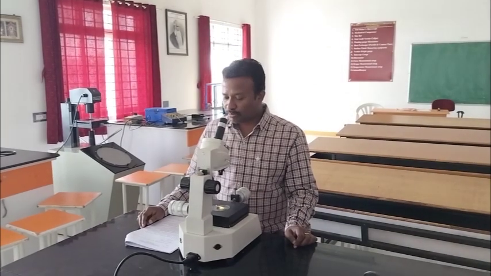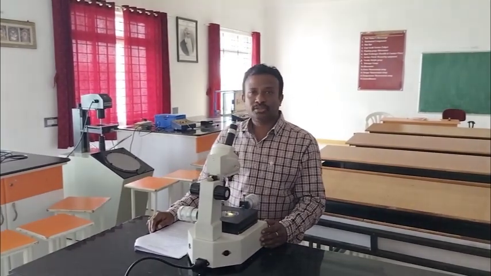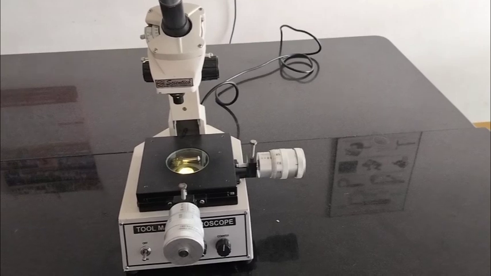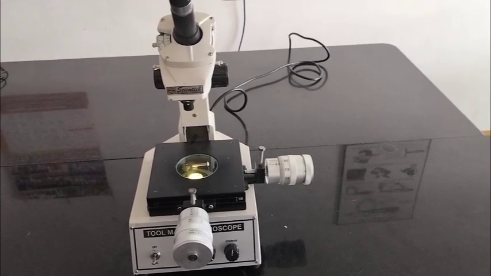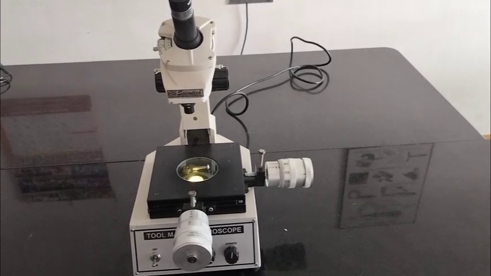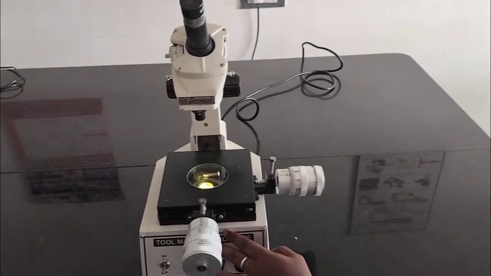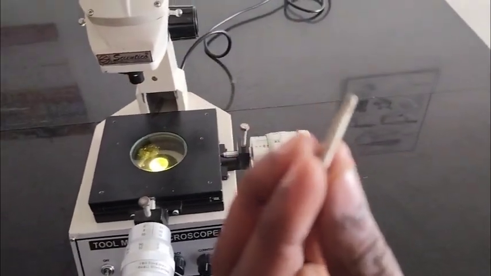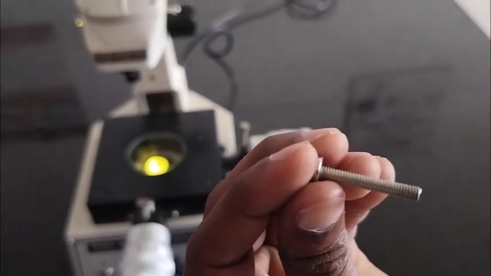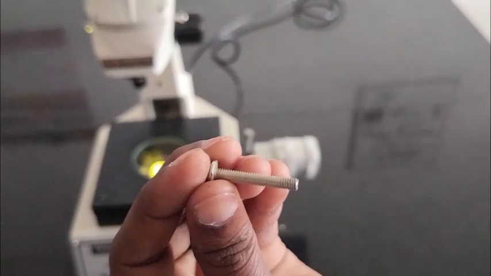This is the experiment on measurement of gear and thread parameters using a tool maker's microscope. The aim is to measure the major diameter, minor diameter and pitch of the given screw thread using a tool maker's microscope. Apparatus required: the tool maker's microscope with a steel scale. The specimen is a small screw. We have to identify the thread, major diameter, minor diameter and the pitch of the screw. This is the aim of this experiment.